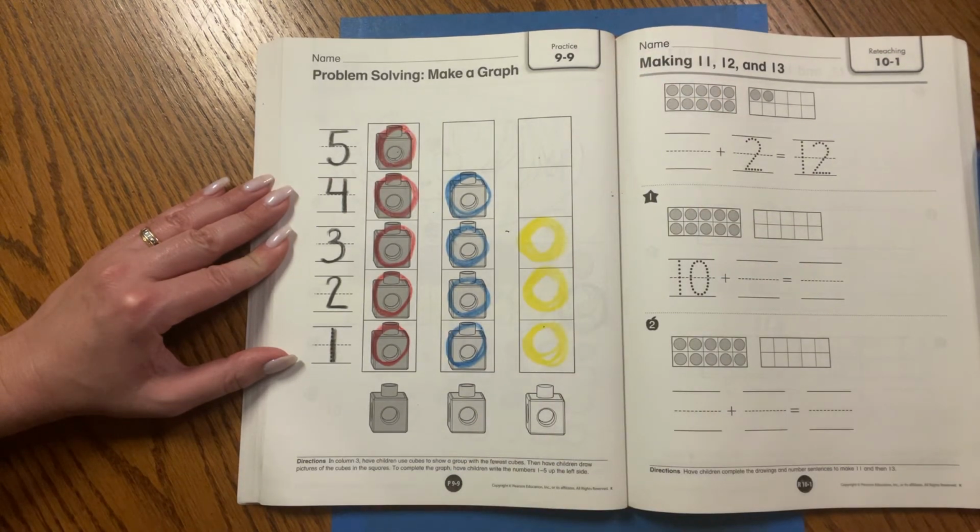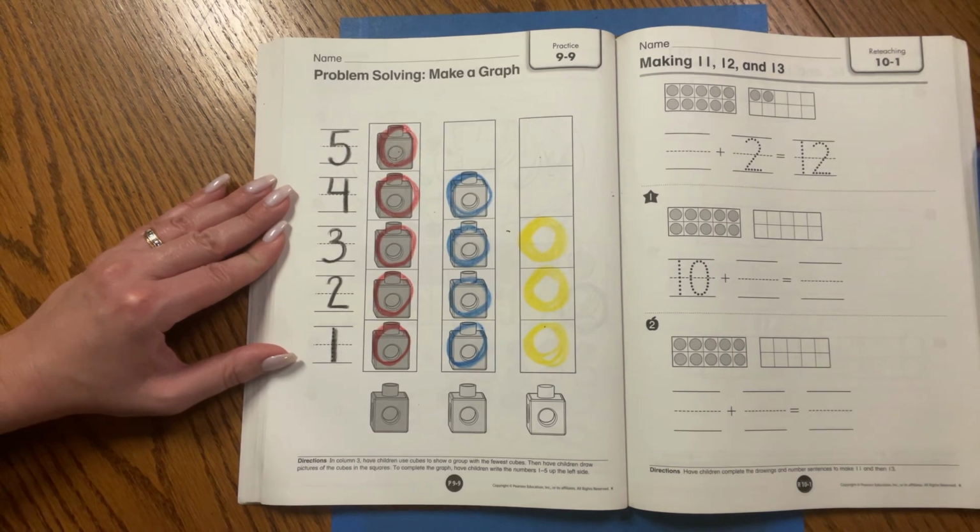I'm so glad you helped me graphing today. We're going to be doing some more graphing throughout the year. So let's use these skills we learned to make graphs.